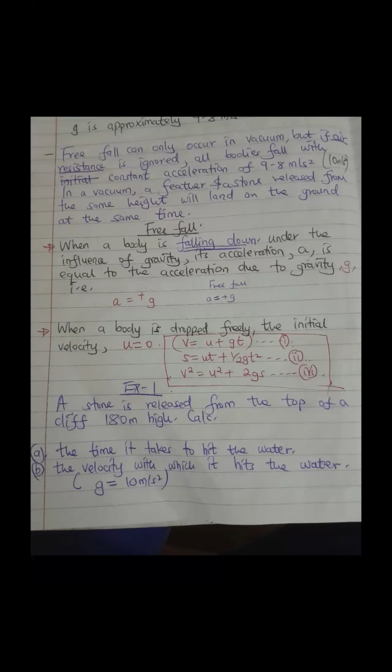So I took S, which is the distance, as 180 meters, is equal to the initial velocity, which is 0, times t, plus a half gt squared, that is a half the acceleration, which is 10 meters per second squared, times t.